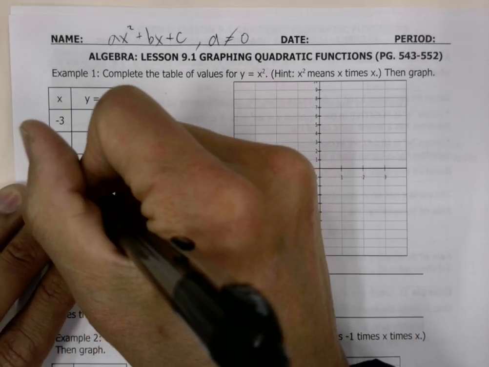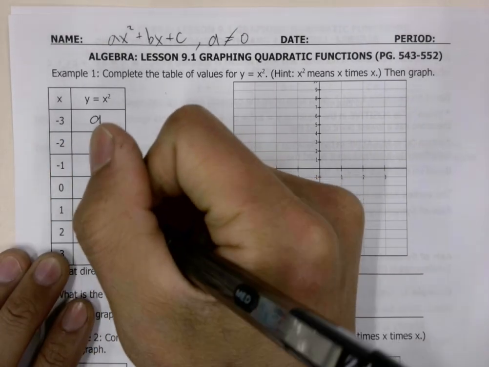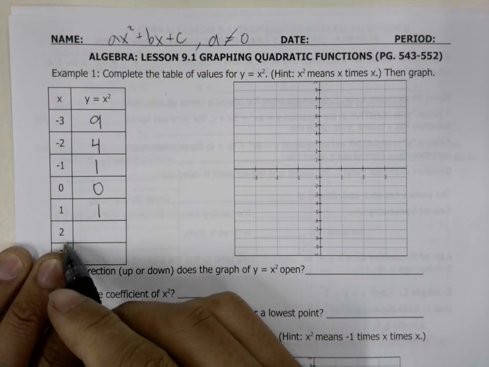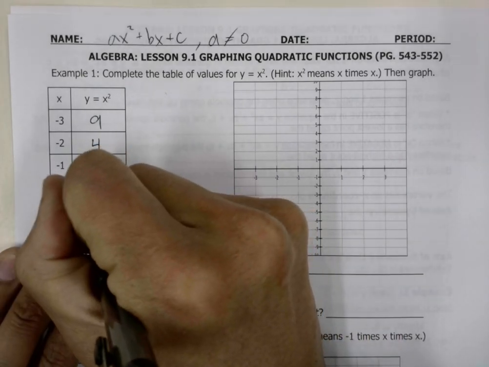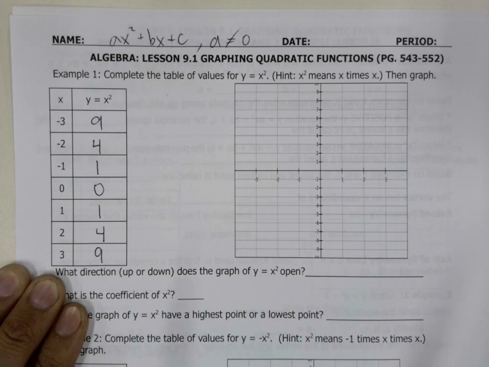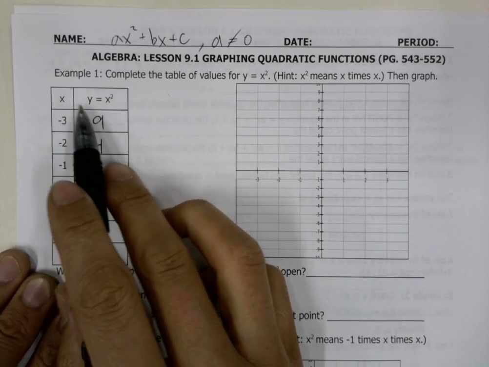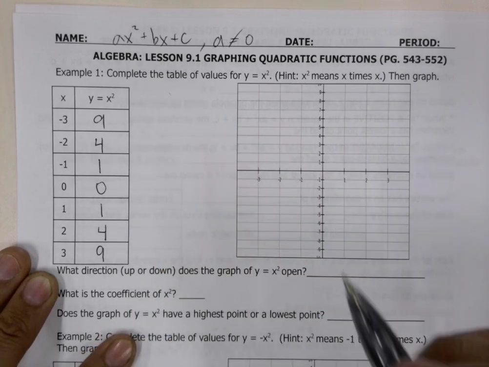And when x is equal to 0, y is equal to 0. X is equal to 1, y is equal to 1. X is equal to 2, y is equal to 4. And x is equal to 3, y is equal to 9. So we've figured out some ordered pairs for this quadratic function by filling out the chart.